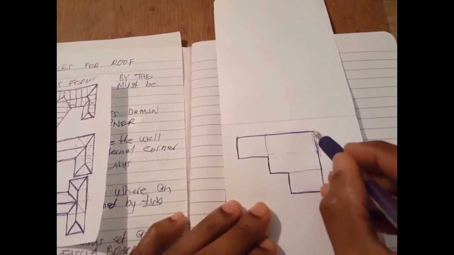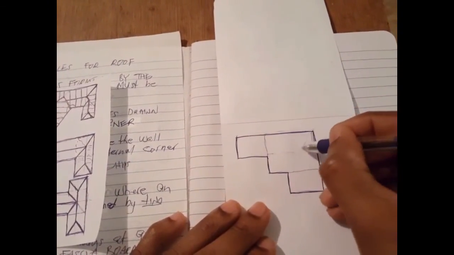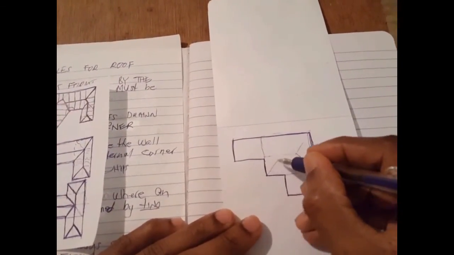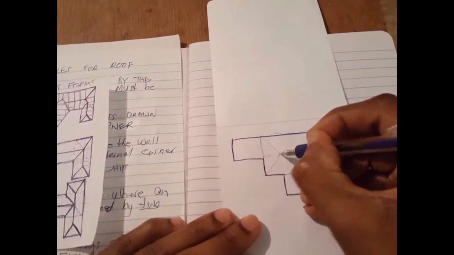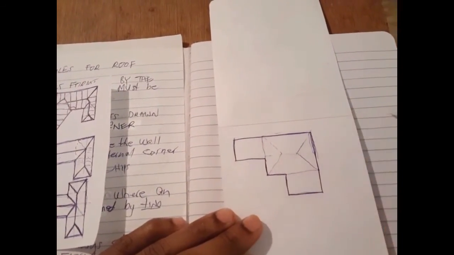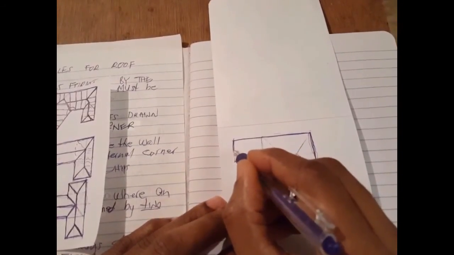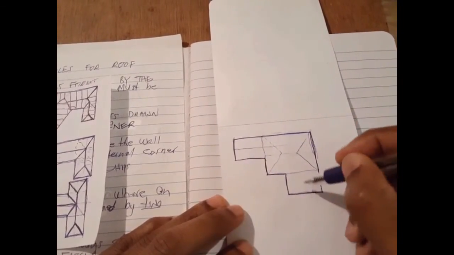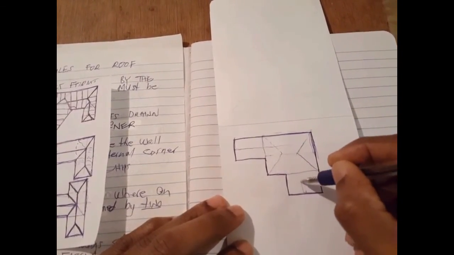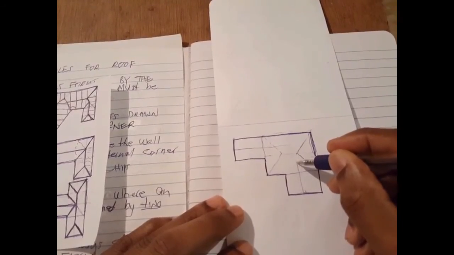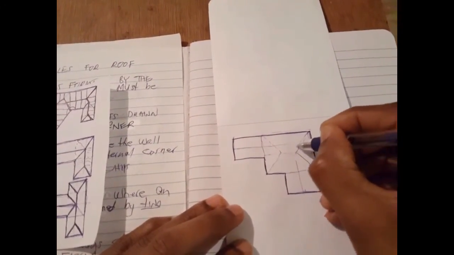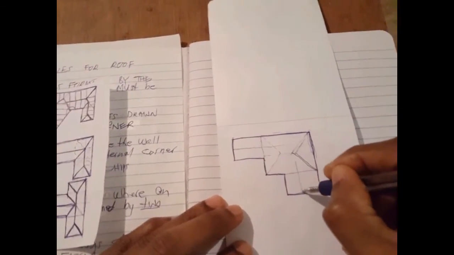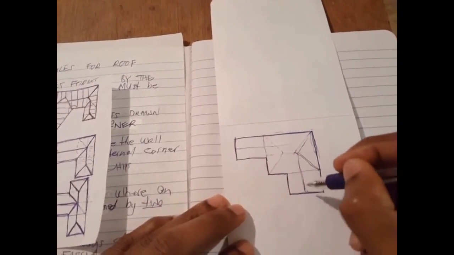First I create this imaginary rectangle, then I draw this at 45, this at 45 degrees, this at 45, that's at 45 degrees also. Oh, before that, I probably should have drawn my ridge line first. So this is my ridge line, ridge line, ridge line, ridge line, ridge line.